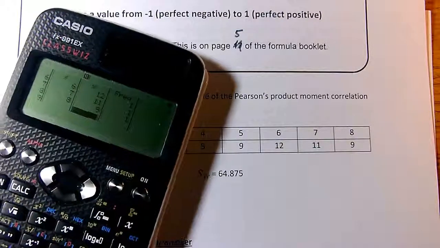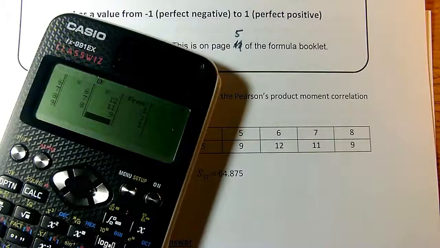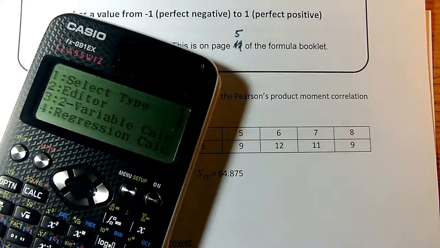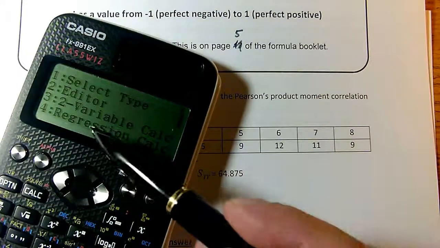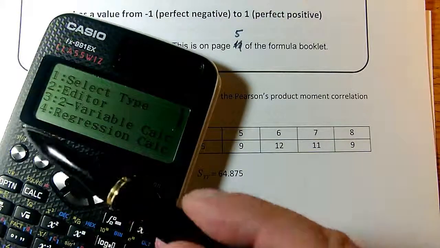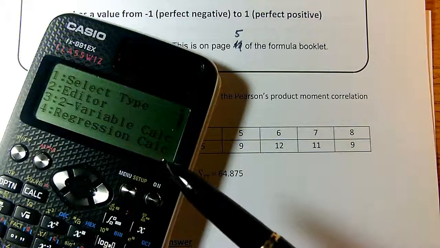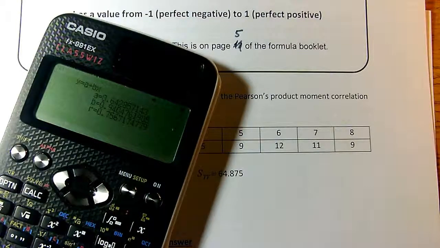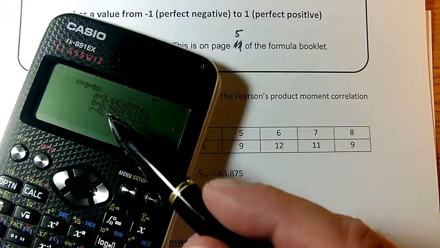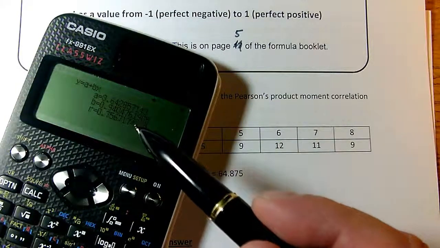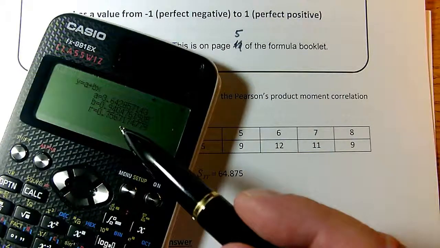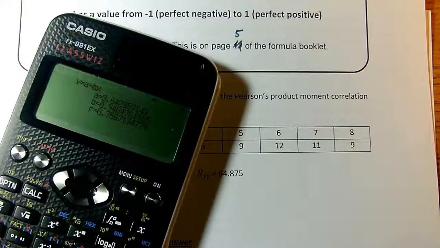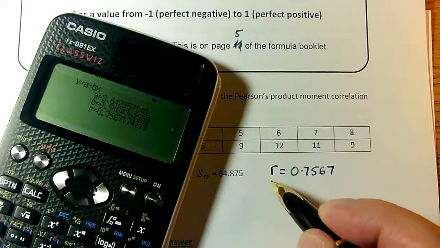Now to get some useful numbers out, some calculations, I need to press the option button. Then I'm going to be doing 2 variable calculations, that's why I did it. And I'm also going to do regression calculations. In fact, I think it's regression calculations that shows me the value of r. So press 4. As ever, the font is quite small. Sometimes there are minus signs that you can't see here. Remember, r can be negative. But in this particular case, I can see that r equals 0.7567. So that's all I need to record as my answer.